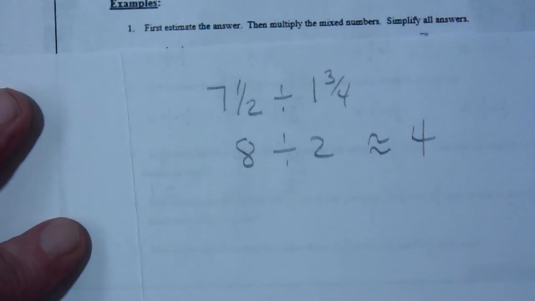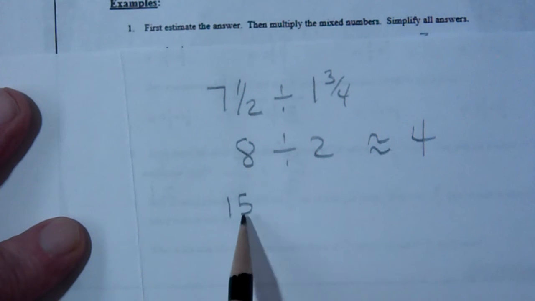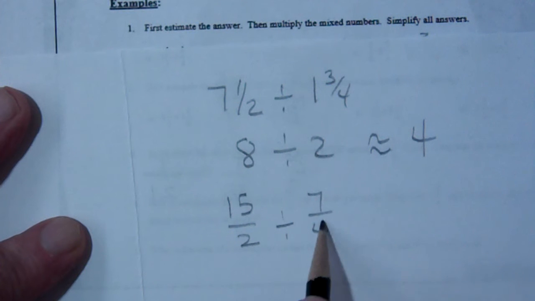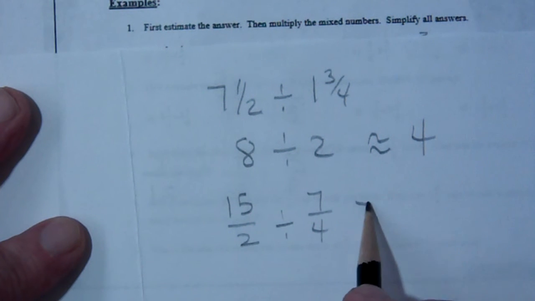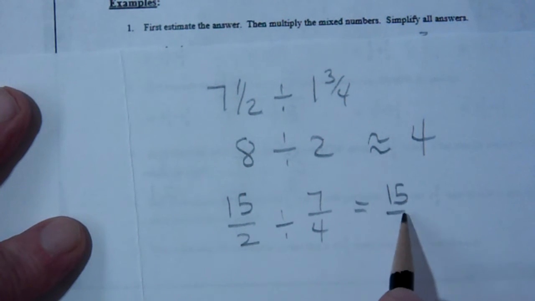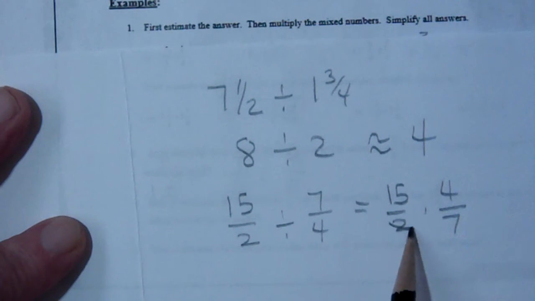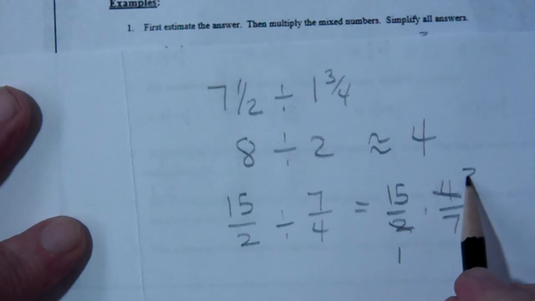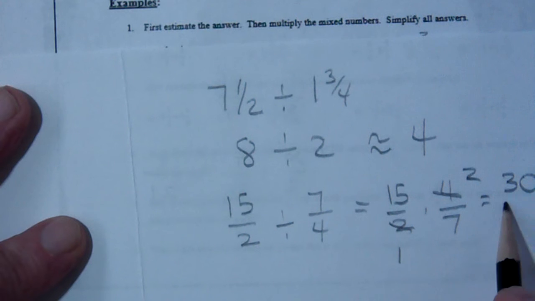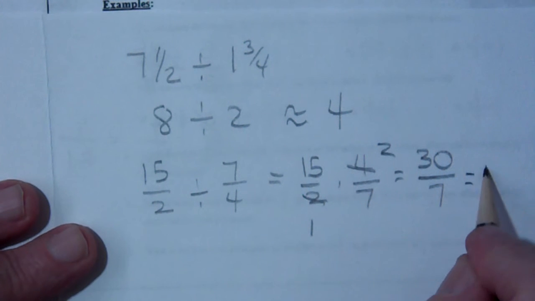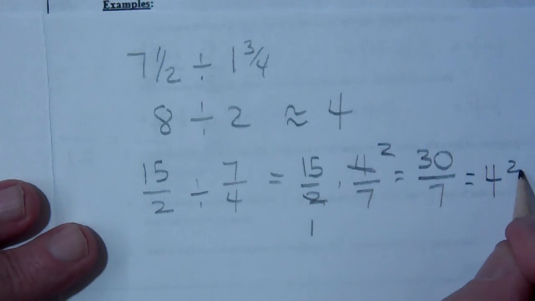Let's find the exact answer though. This is going to be 15/2 divided by 7/4. Now we're going to invert the divisor and multiply. It is 15/2 times 4/7. 2 goes into 2 once, 2 goes into 4 twice, and we get 30/7, which is equal to 4 2/7.